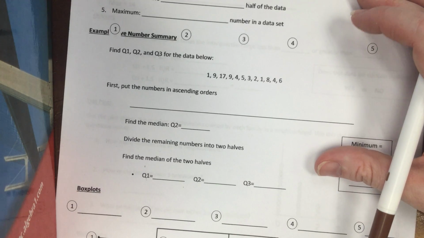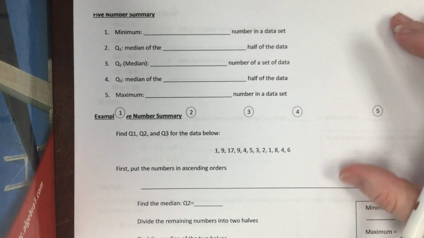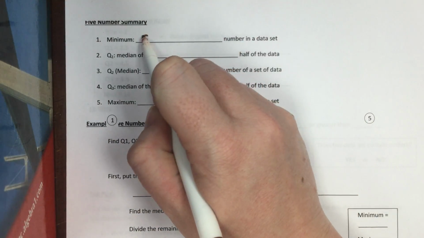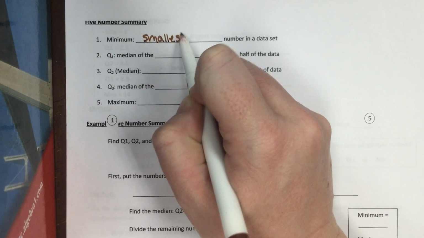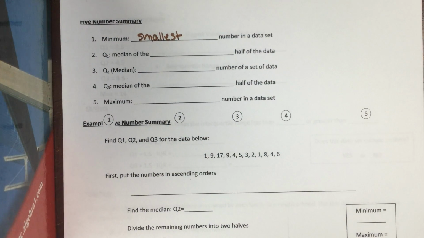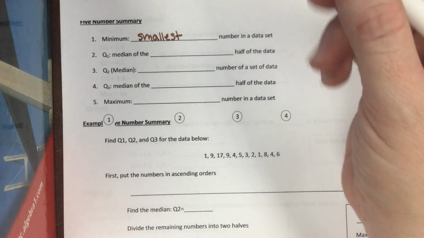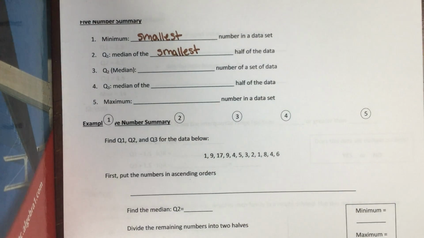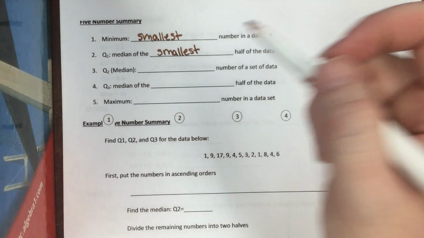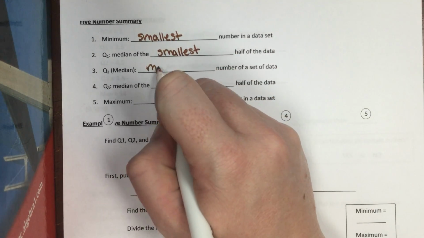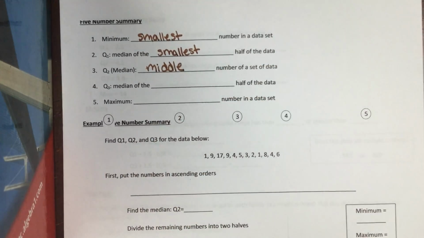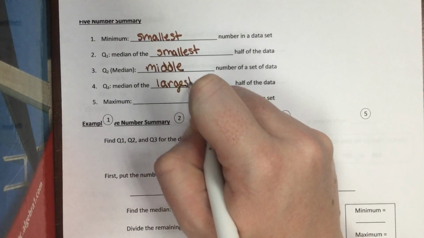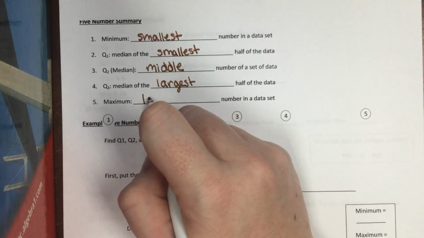All right, then we're going to talk about the 5-number summary, which you guys have done, just maybe forgot that vocabulary term. So your minimum is the smallest number in the data set. Your Q1 is the median of the smallest half of the data. Your median, which is your Q2, your second quartile, that is the middle number in a set of data. Q3 is the median of the larger half. And your maximum is the largest number in a data set.